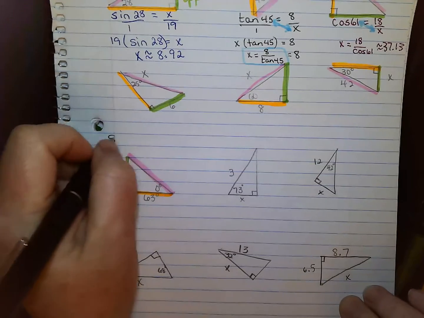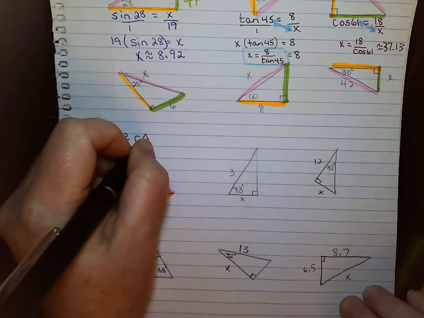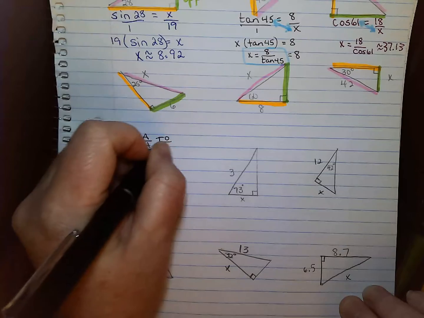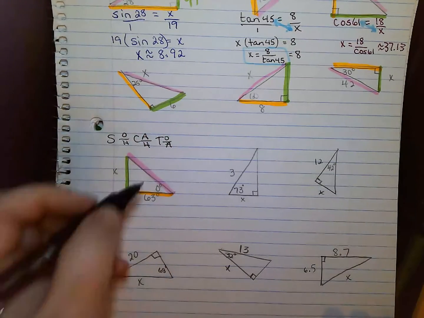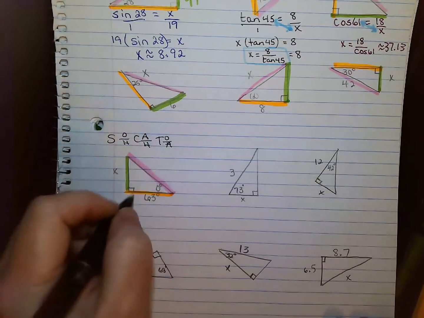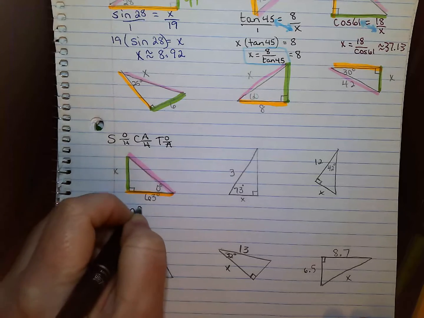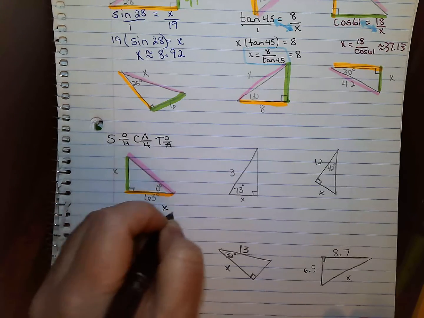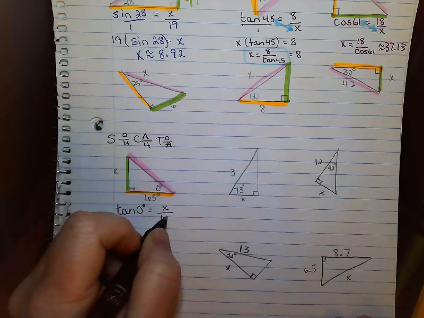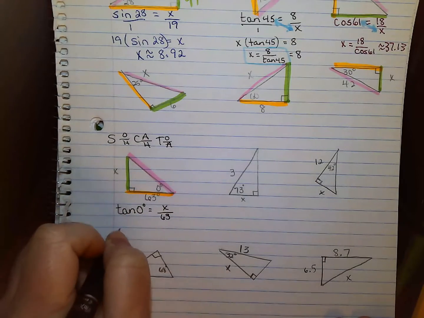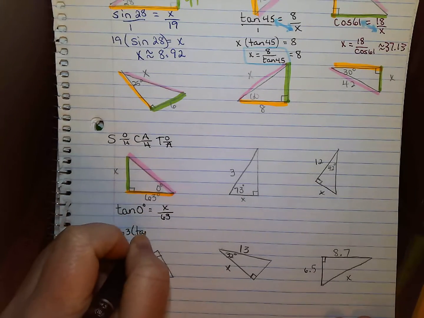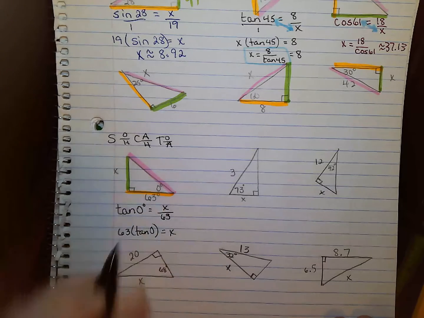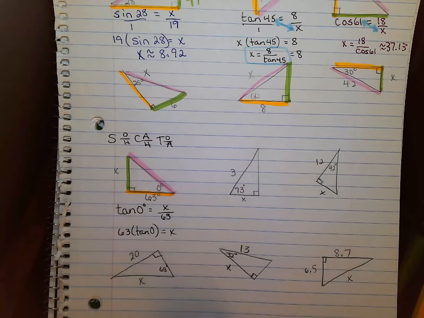So I'm going to rewrite my SOHCAHTOA. Okay, opposite and adjacent is tangent. So tangent of 0 degrees equals x over 63.